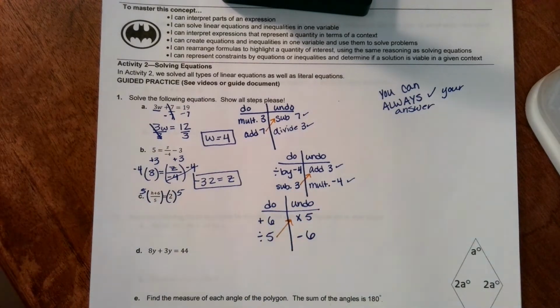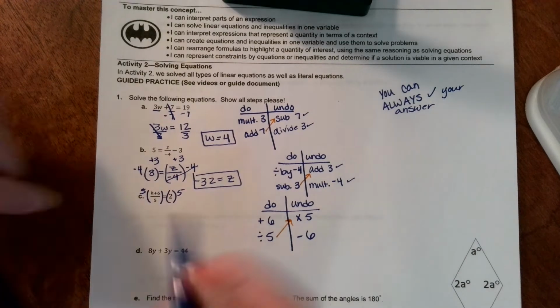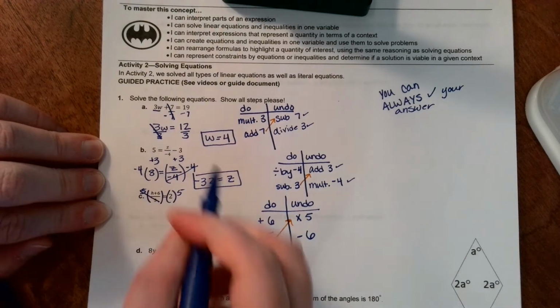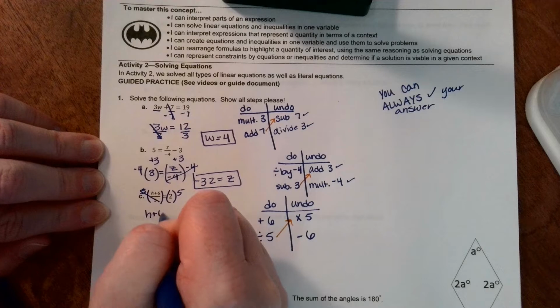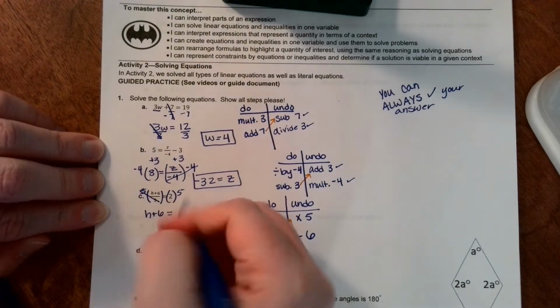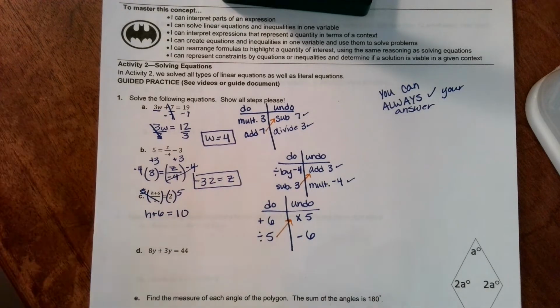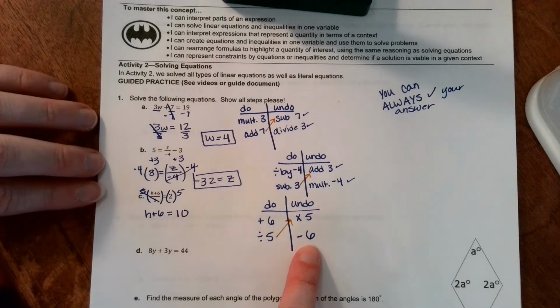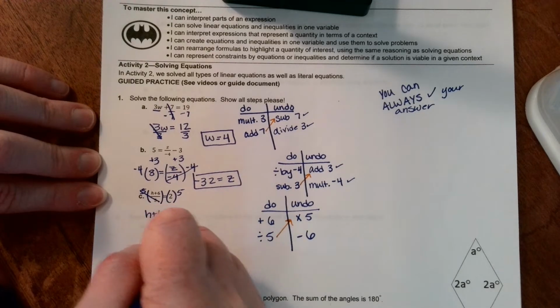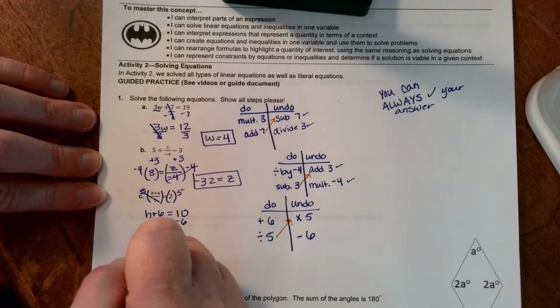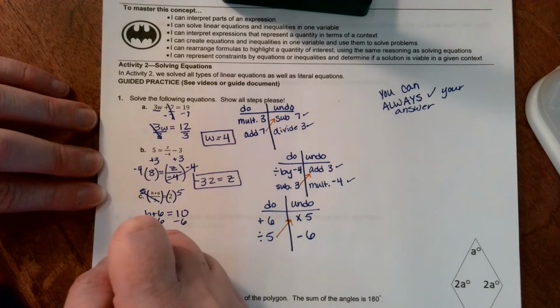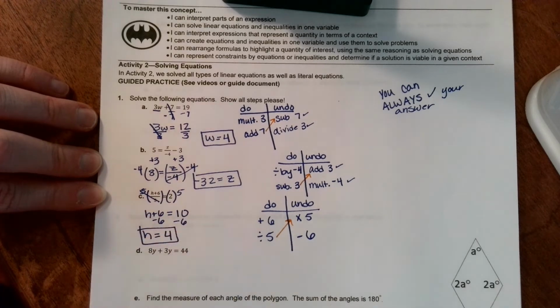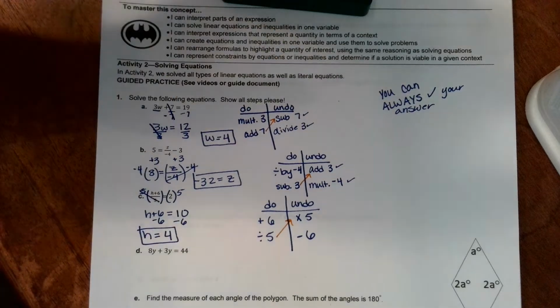You can tell I'm starting to get lazy with writing stuff out too. Okay, so 5 and 5 will cancel. We're left with H plus 6 equals 2 times 5, which is 10. Okay, then we'll subtract our 6 from each side. H is going to equal 4. Okay.